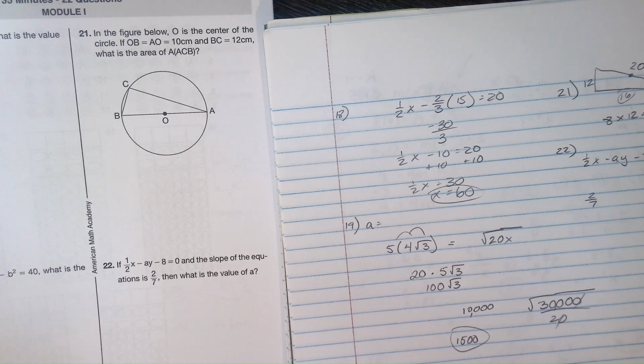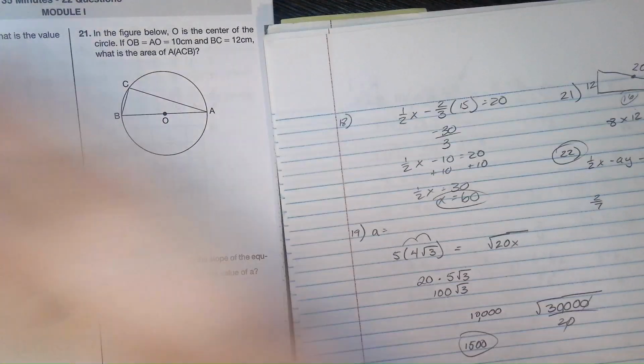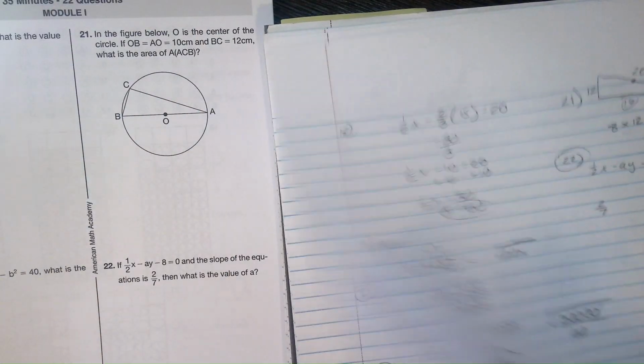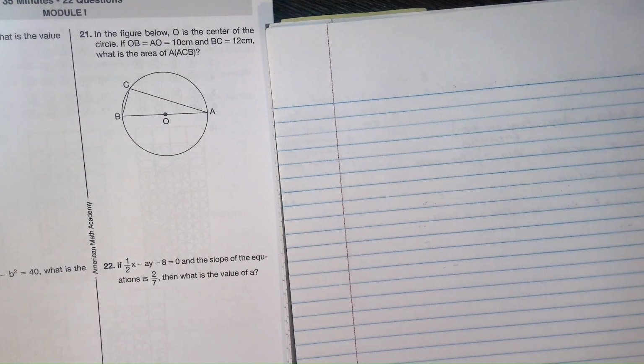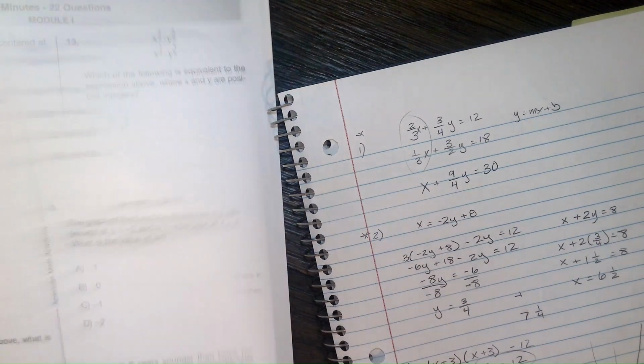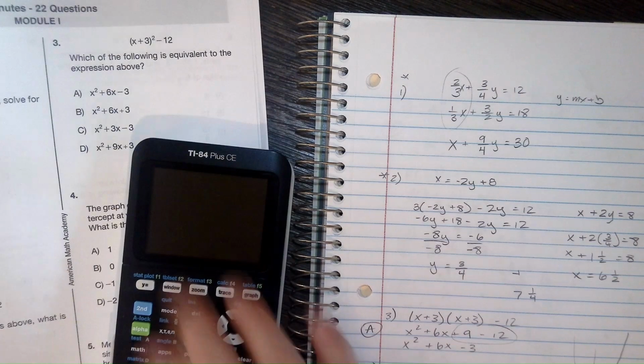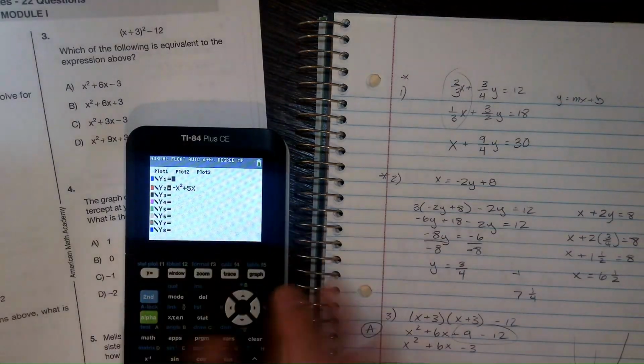Slope of the equation is 2/7. I don't know how to solve this. I would go back and try with my last two to solve the first 2 questions. And if not, guess. Take a wild guess. I'm going to use my calculator for this and plug it in.